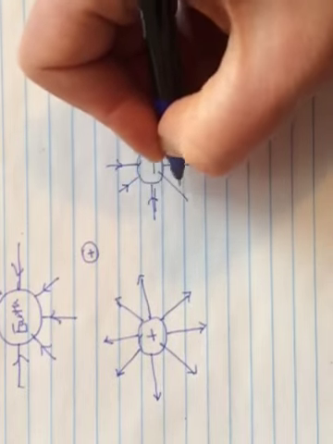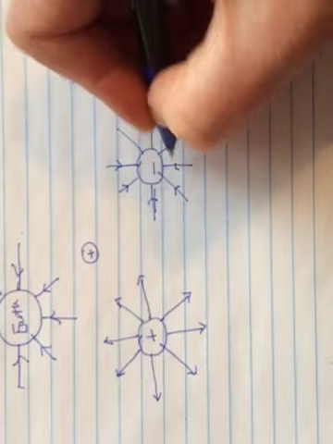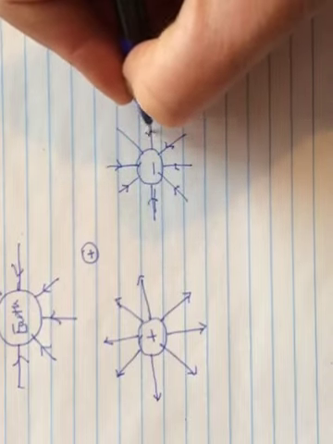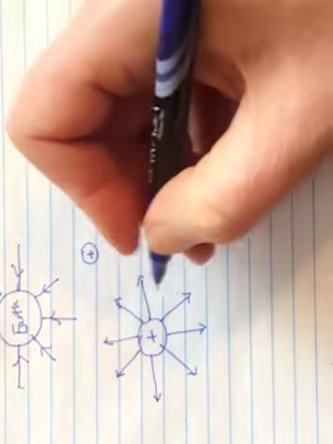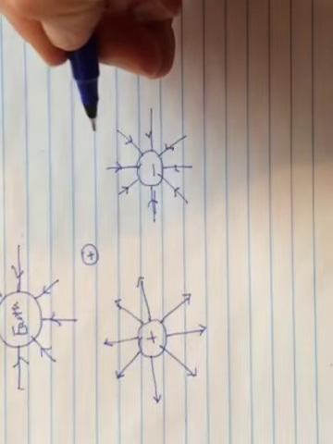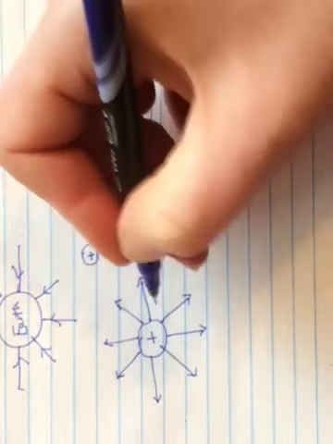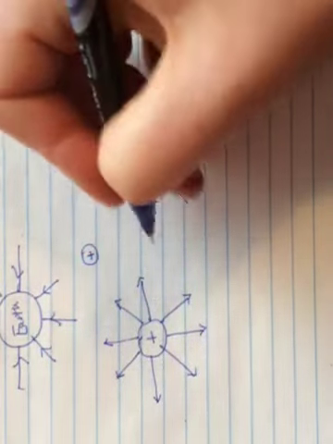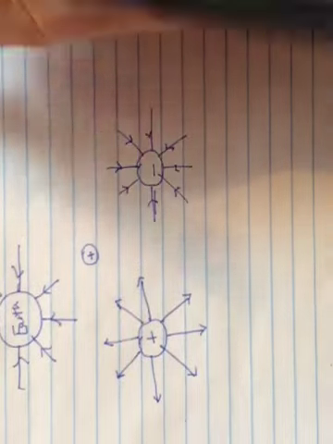So we say field lines always go into a negative. Field lines around a negative charge are always going in. Around a positive charge, they're always coming out. Okay, so it's different from the Earth. It can be either positive or negative.